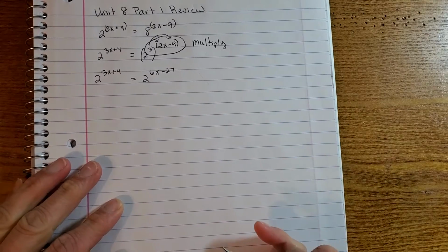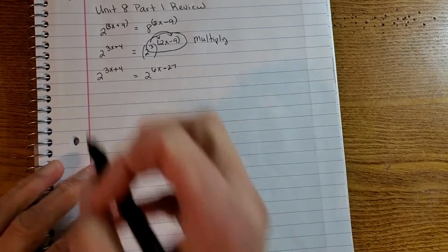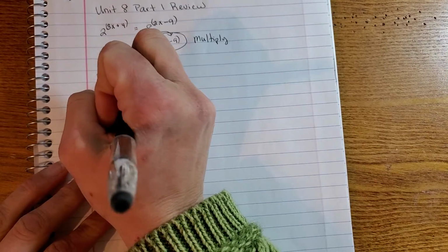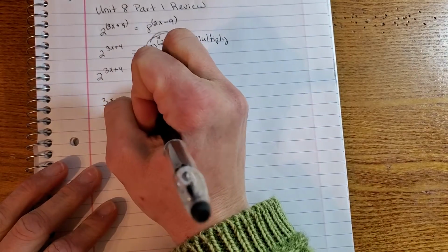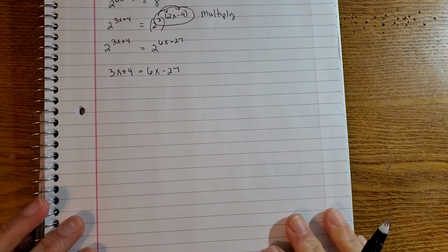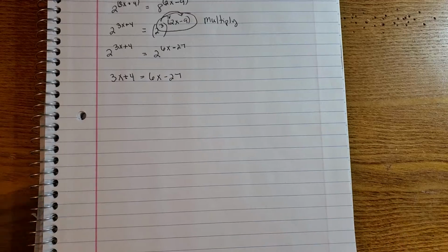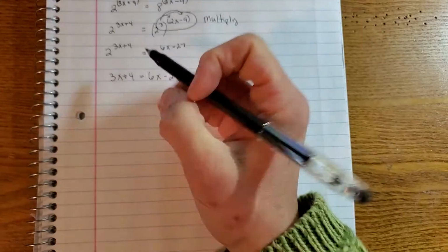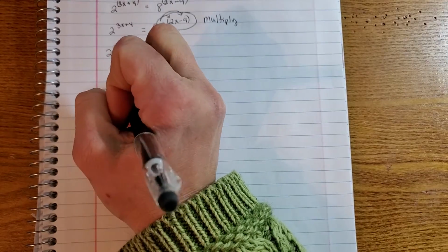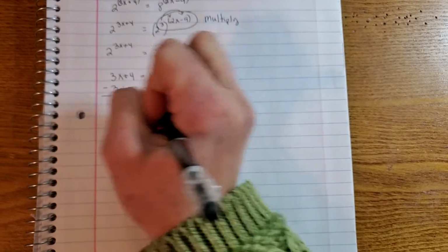But if we want to go ahead and solve for x, now that the bases are the same, we can just take our exponents here, 3x plus 4, and set it equal to 6x minus 27. I personally like to keep my variable positive, so I'm going to subtract 3x from both sides here.